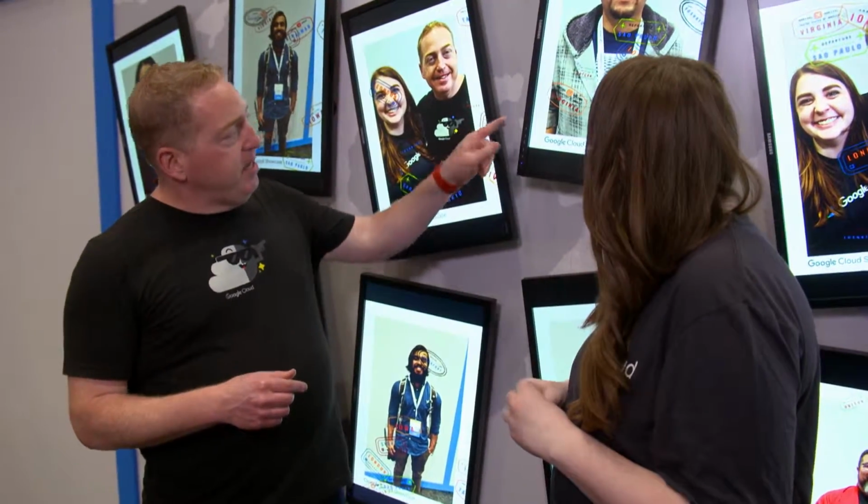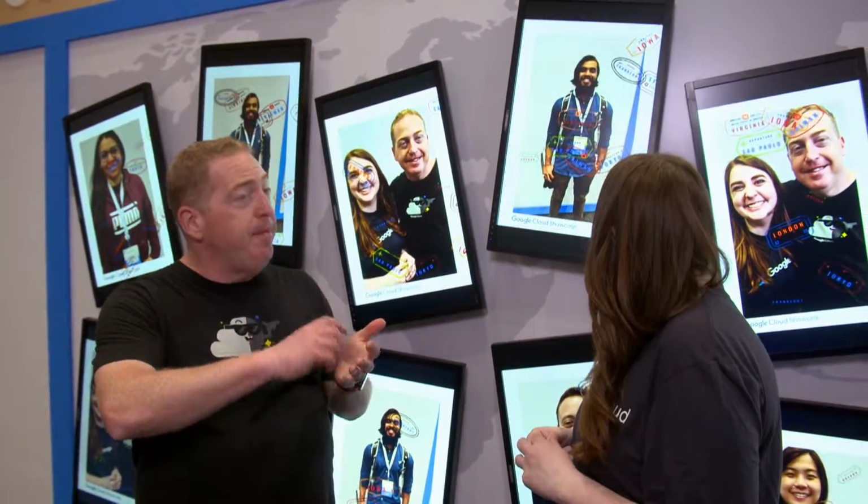Oh my gosh, and so that's what these stamps are? Each data center, we have a stamp for it, and it doesn't stamp it until it's in that data center.